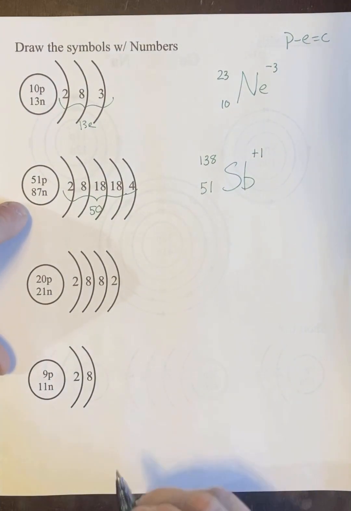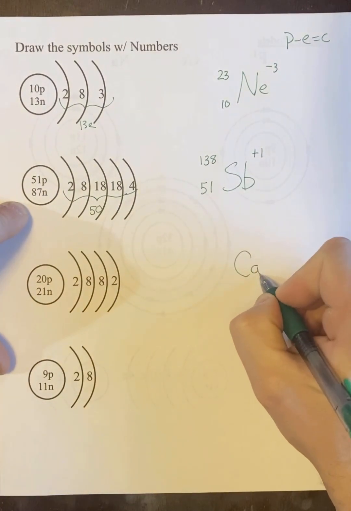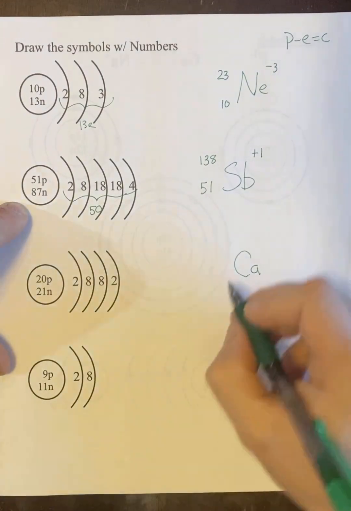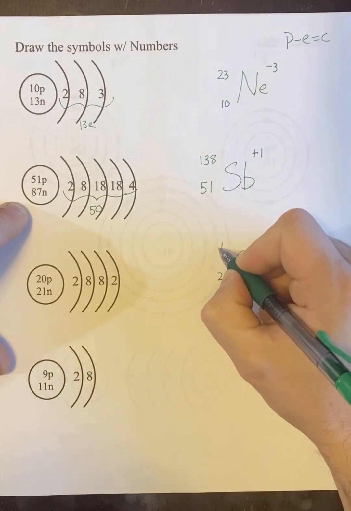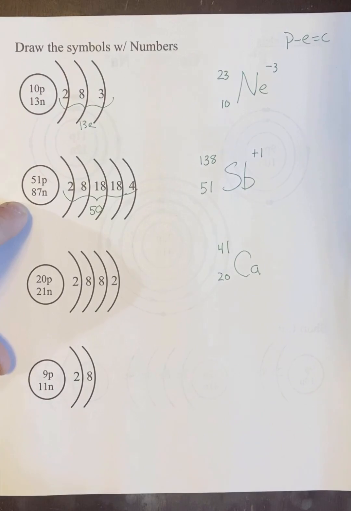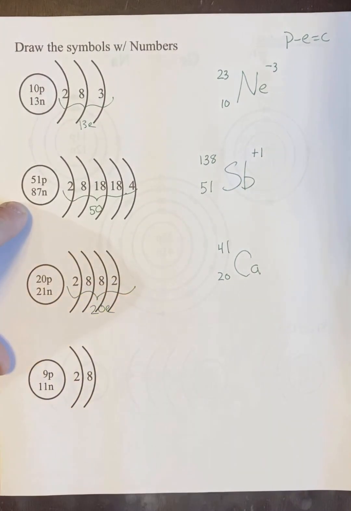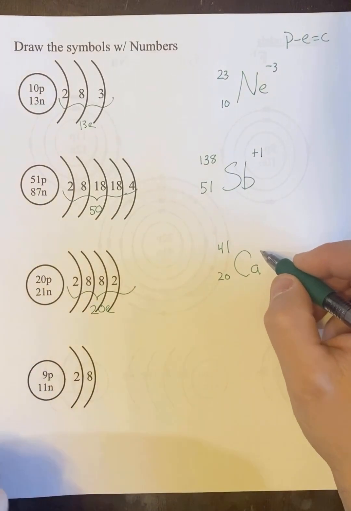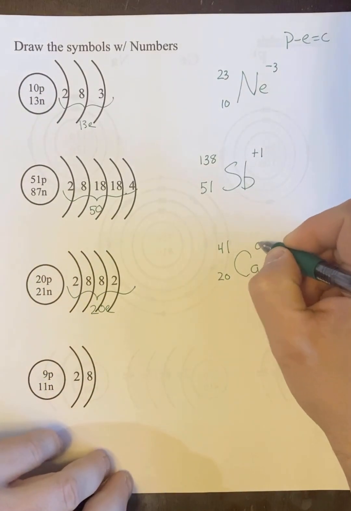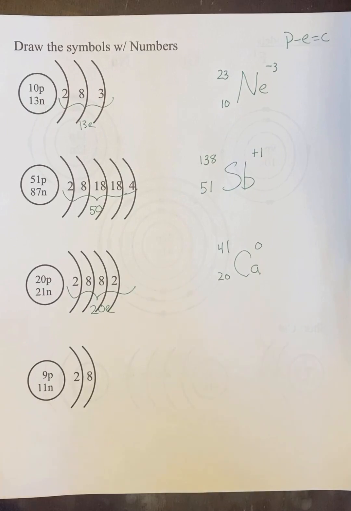It's that simple. The next one, element 20, is calcium. 20 plus 21 gives me my mass, which is 41. I know that's different from the periodic table. That's totally fine. Add up the charge and you get 20 electrons. And for that one, I could just leave it blank, or I can write the 0 in. It's your choice for the 0, because the zeros can always be left off.